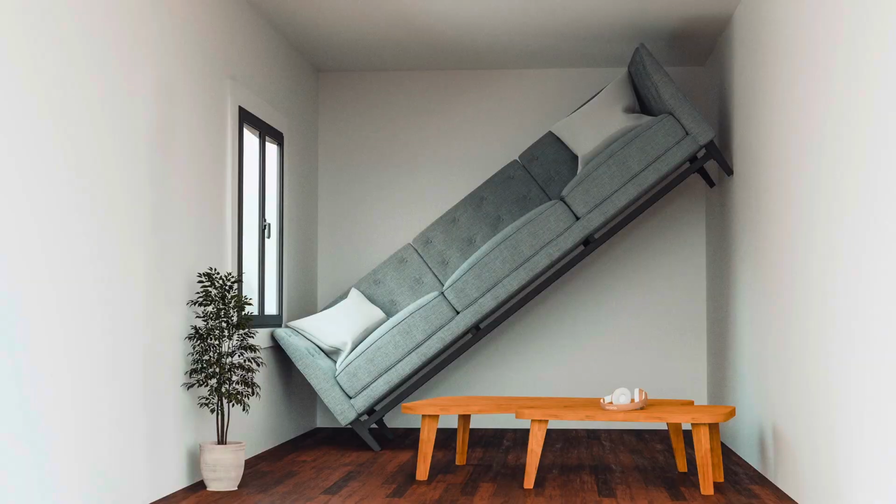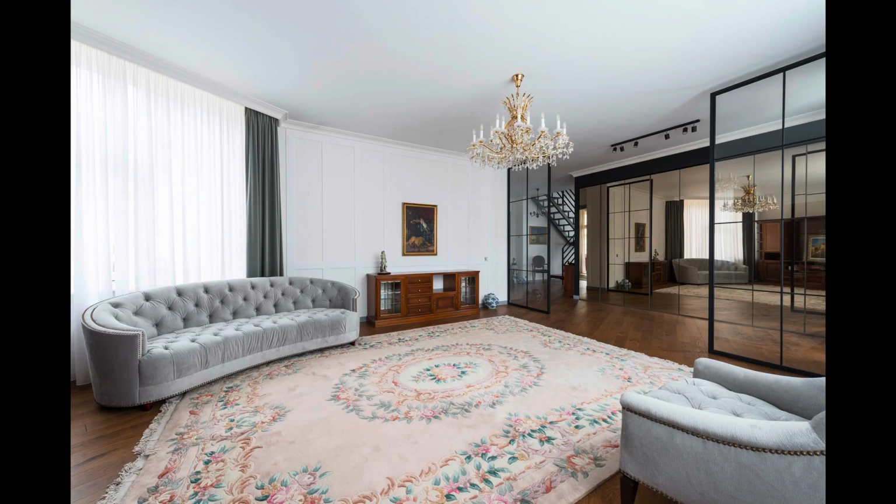Another thing for the living room space is the size of furniture you choose. The size of furniture should fit in well in the living room space. It shouldn't be too big or too small for the living room space.